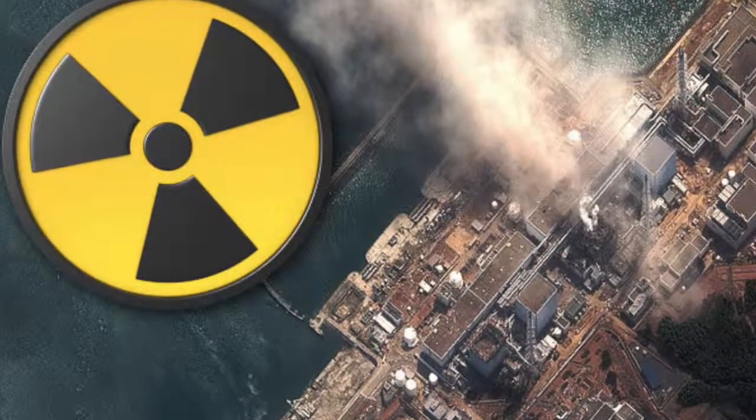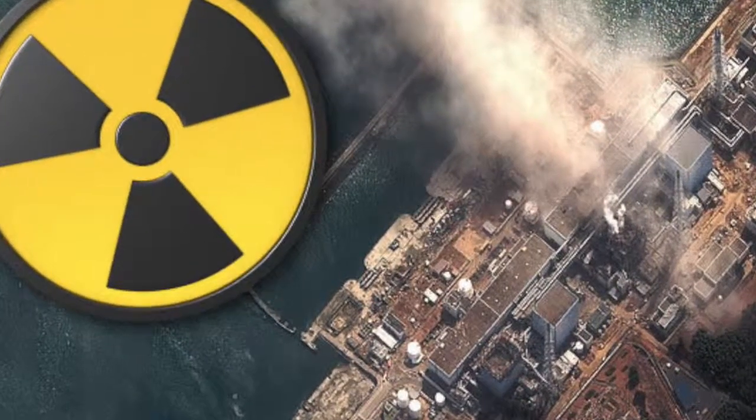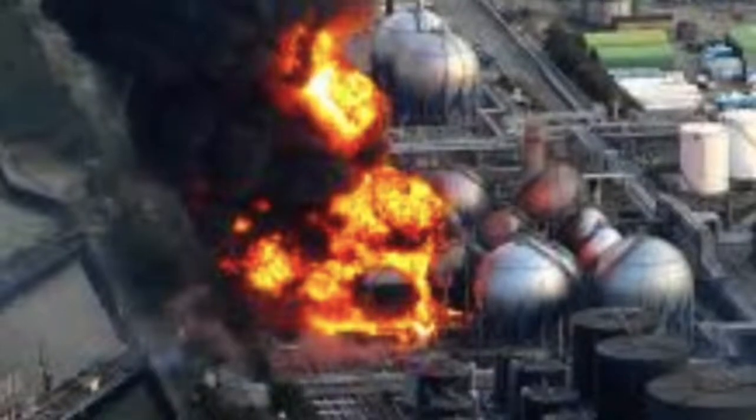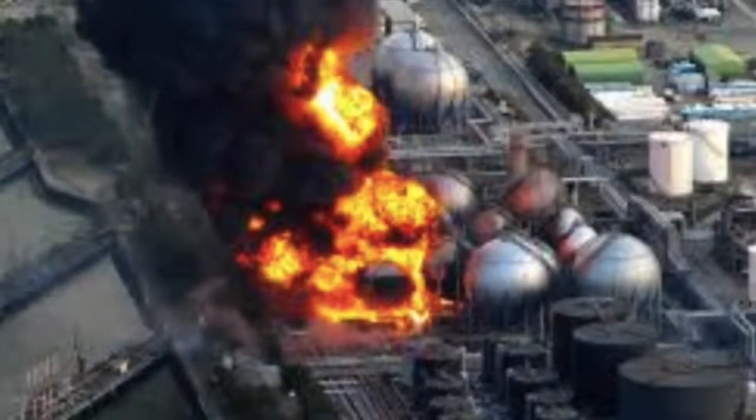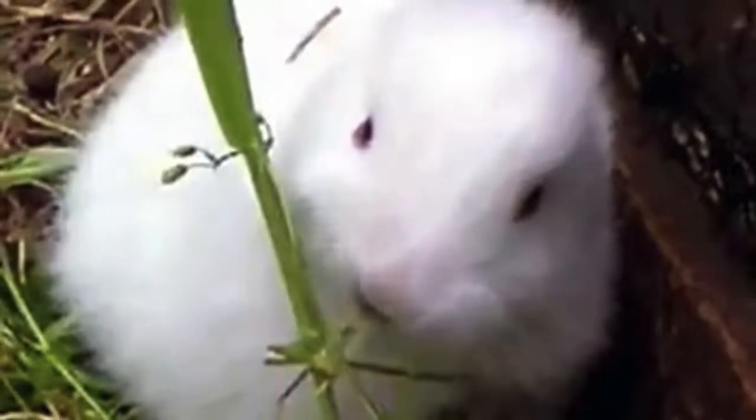This happened in Fukushima in 2011. From this leak, there were 1,000 reports of animal mutation, and just have a look.